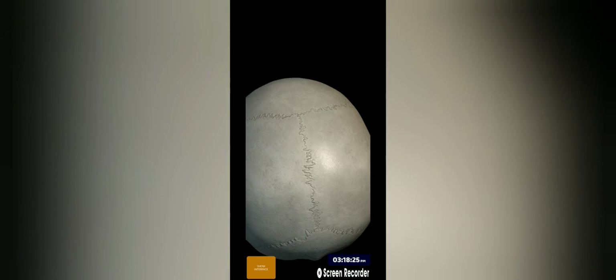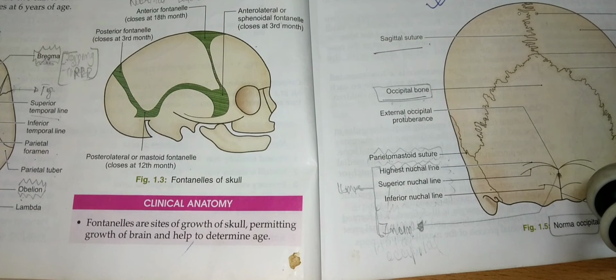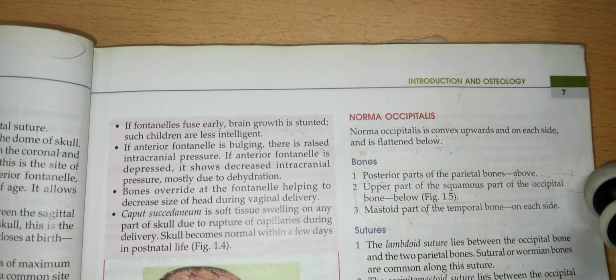So I've covered all the main landmarks of the norma verticalis. Now coming to the clinical anatomy. The first point is the fontanelles are the site of growth of skull, permitting growth of brain and helping to determine age. The second point is if fontanelles fuse early, the brain growth is stunted, and such children are less intelligent.